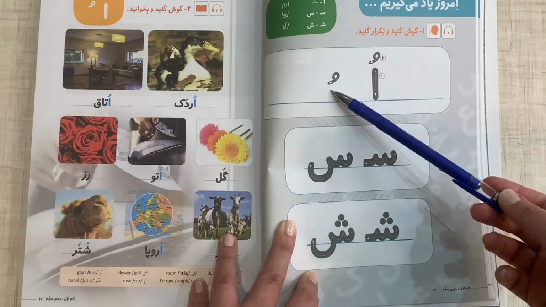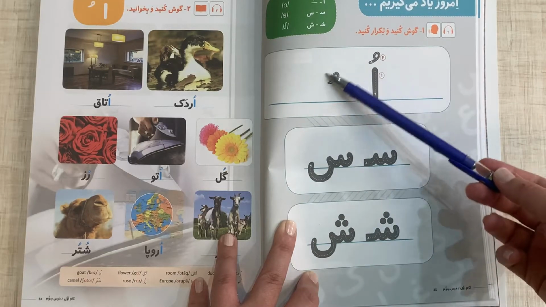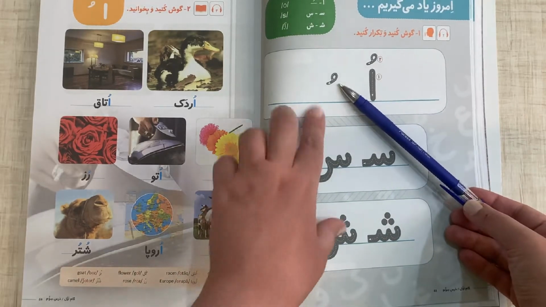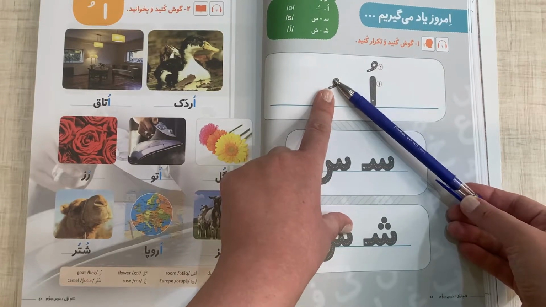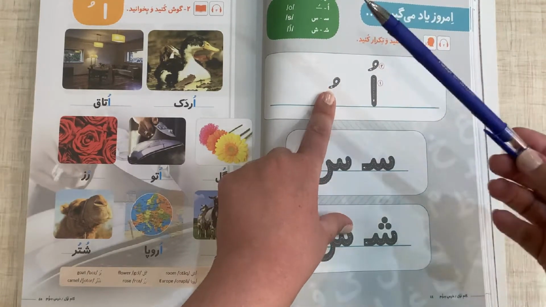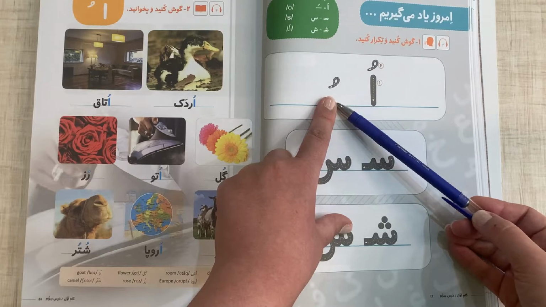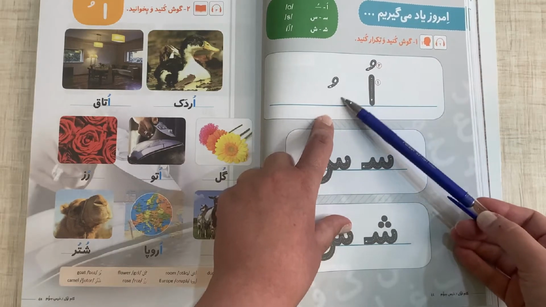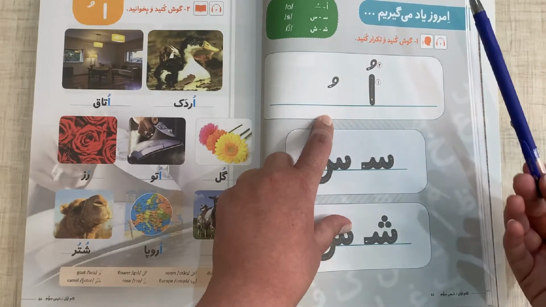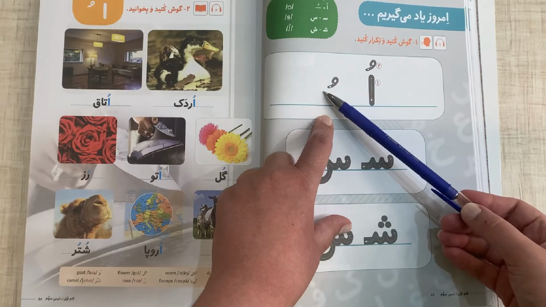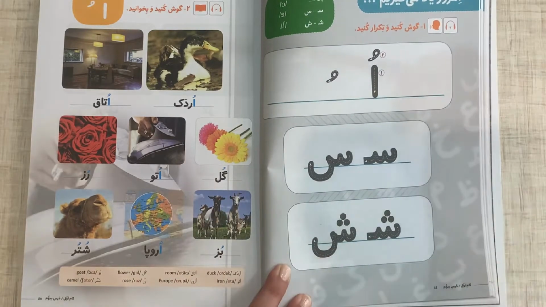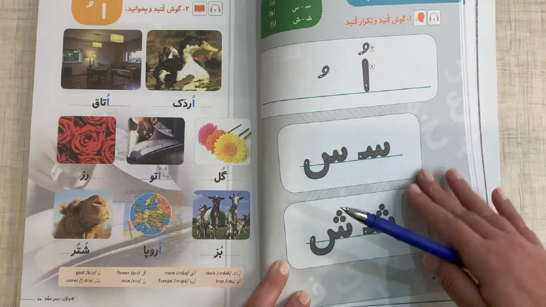But the thing is that with this format of O, this is usually accompanied with another letter. So it usually sits above another letter. So it's not separate.